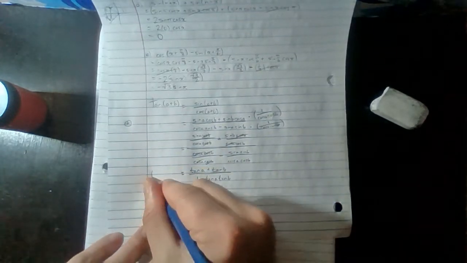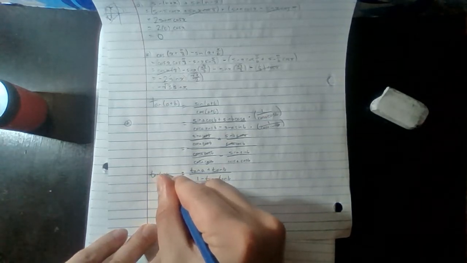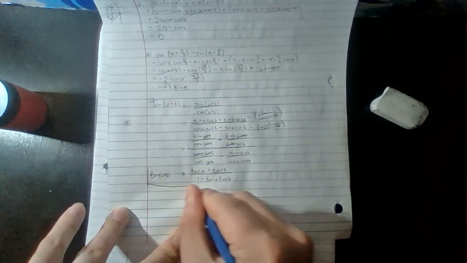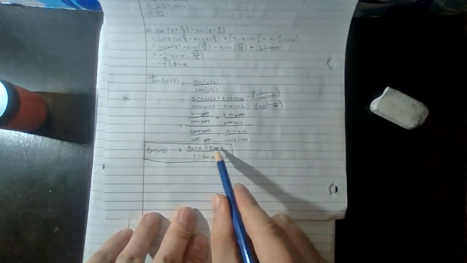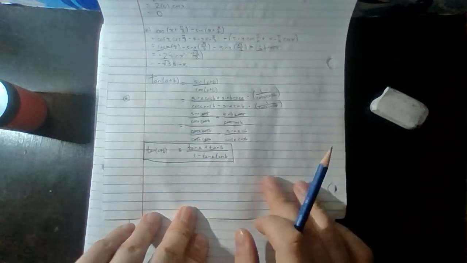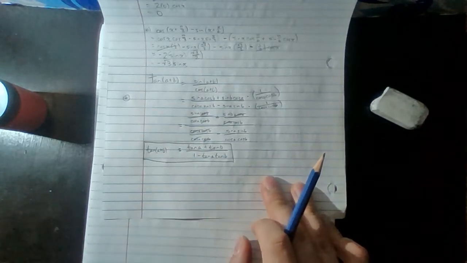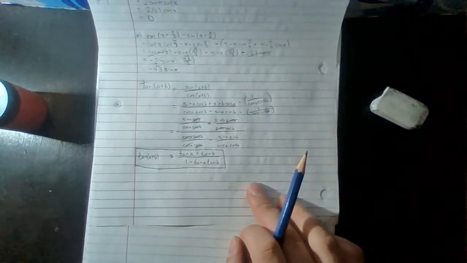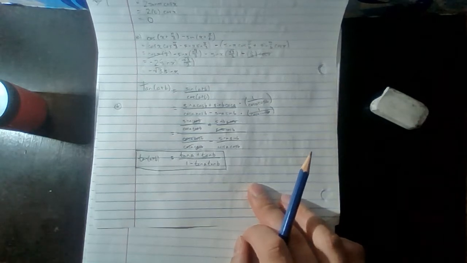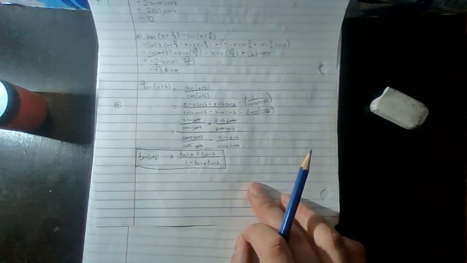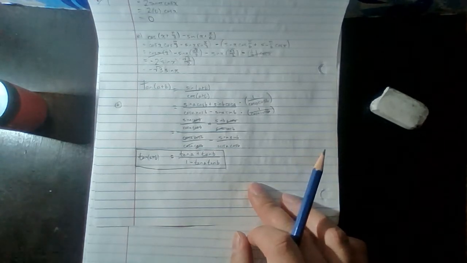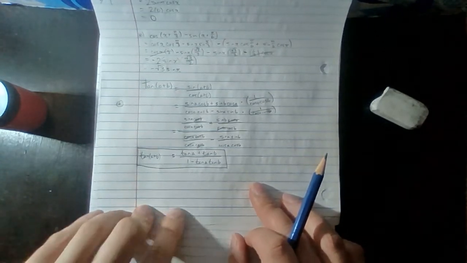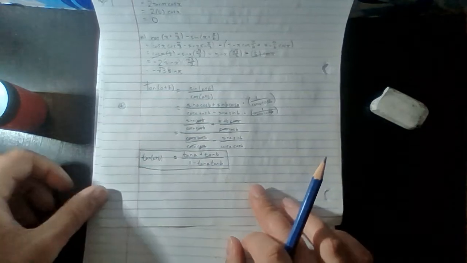So tan of a plus b equals tan a plus tan b over 1 minus tan a tan b. That is as simple as that gets. Kind of a mouthful, but we will use that in an example shortly. Let's also look at how we can do tan a minus b.